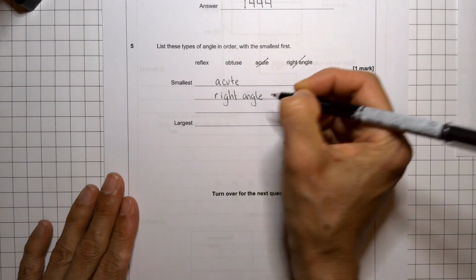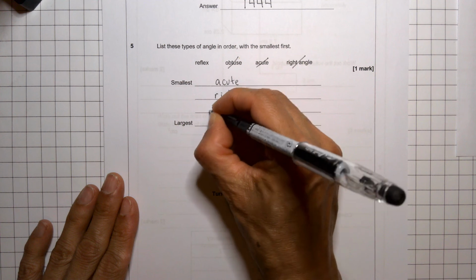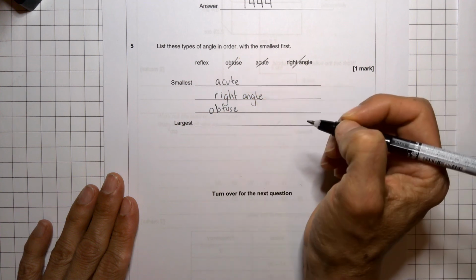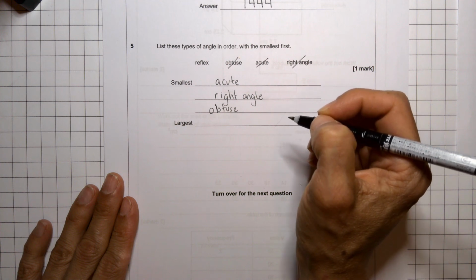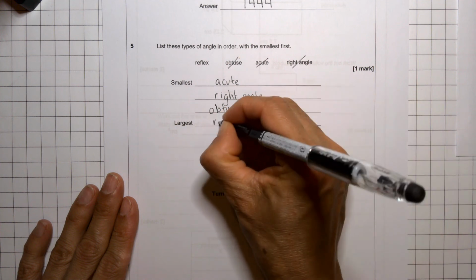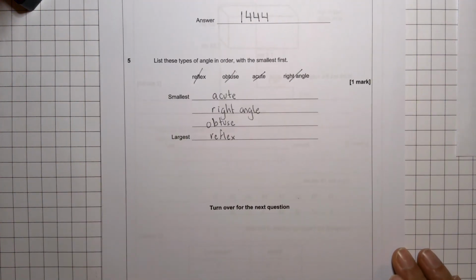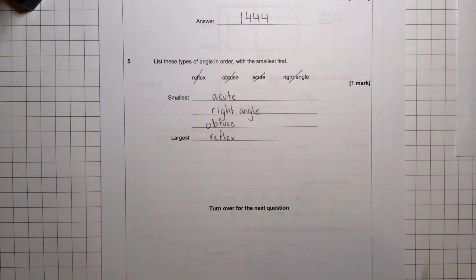After right angle it gets a bit bigger, it becomes obtuse, so anything between 90 and 180 is obtuse. You can then get a straight line, which is 180, but they haven't put it in, and anything bigger than 180 would be a reflex, the last one that's left there. Don't get your spelling mixed up, because you can look at the spelling there to get it.